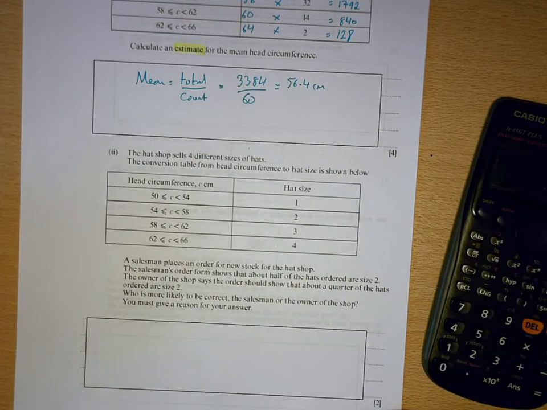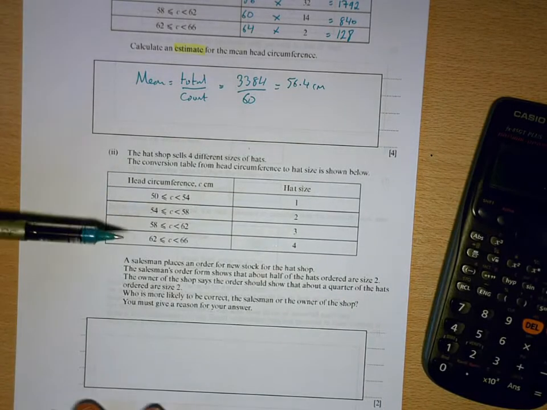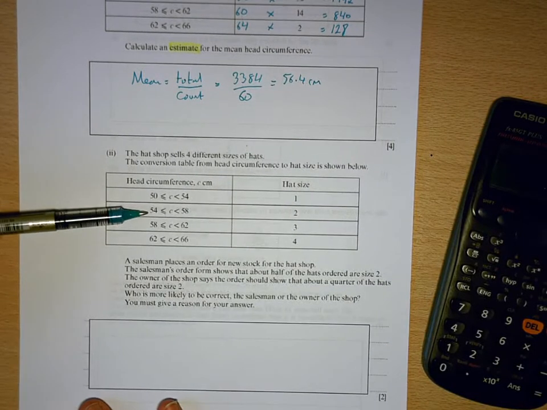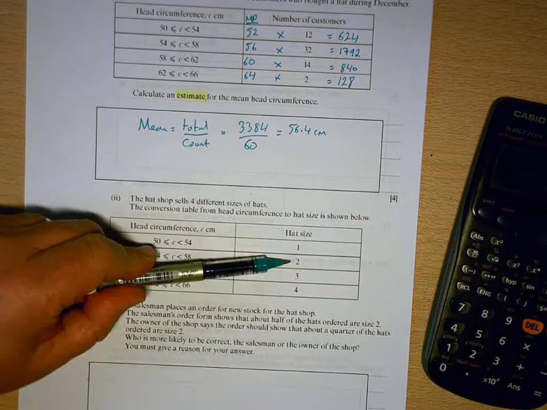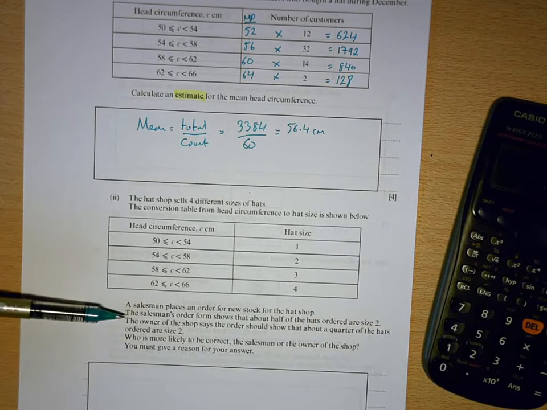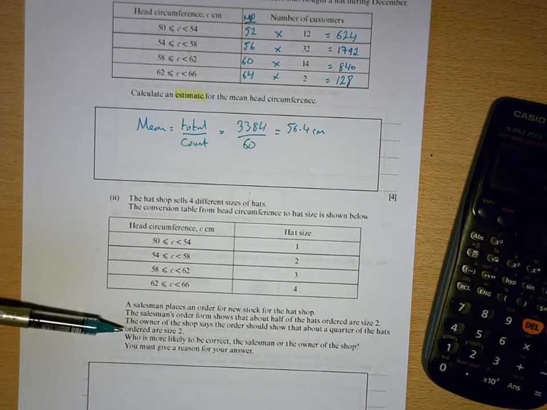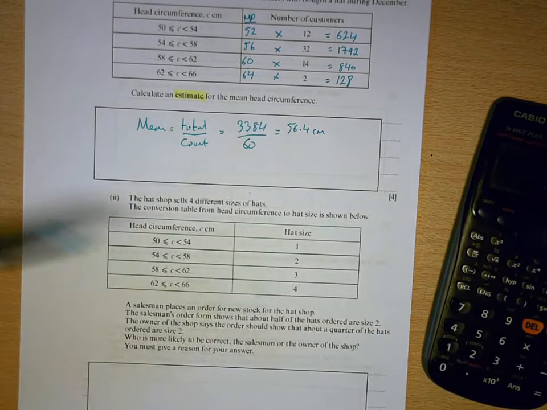Part 2. The hat shop sells 4 different sizes of hats. The conversion table from head circumference to hat size is shown below. So if you've got a head circumference of between 54 and 58, which we know 32 people have, then that's a hat size 2. A salesman places an order for new stock for the hat shop. The salesman's order form shows that about half of the hats ordered are size 2. The owner of the shop says the order should show that about a quarter of the hats ordered are size 2. Who is more likely to be correct, the salesman or the owner of the shop?